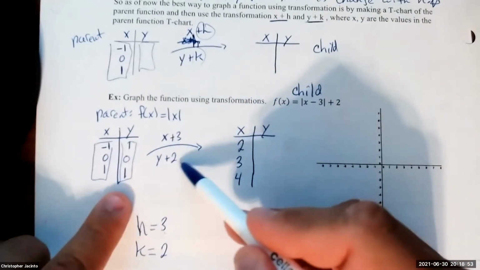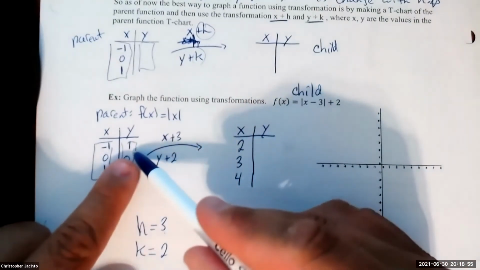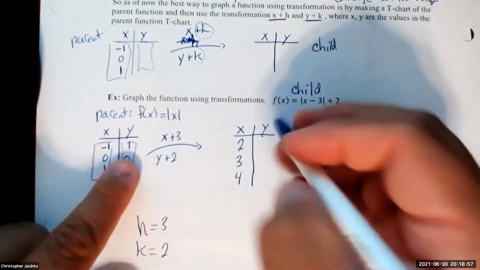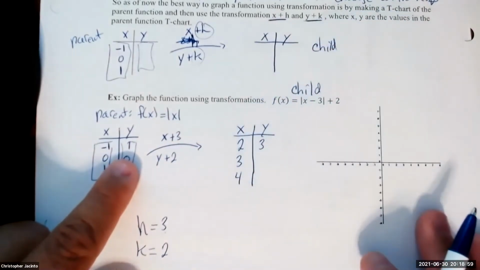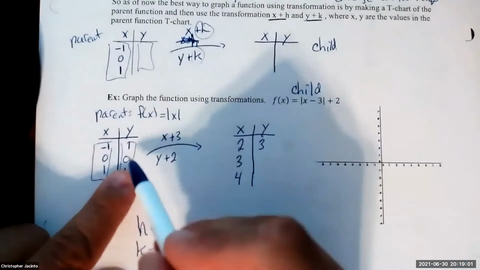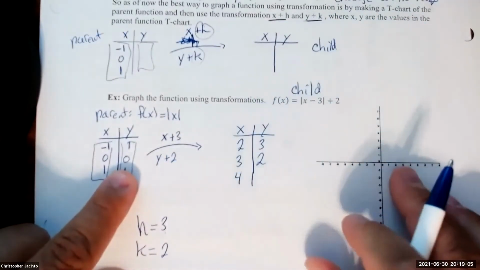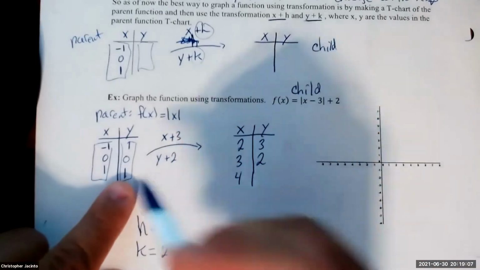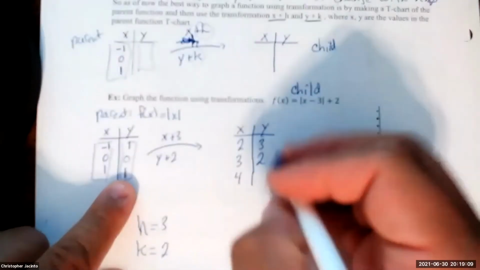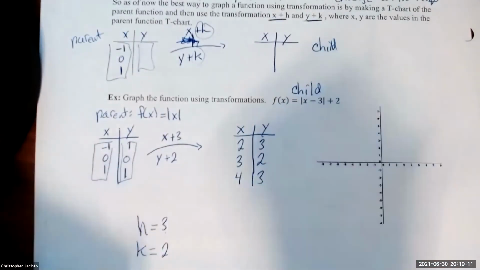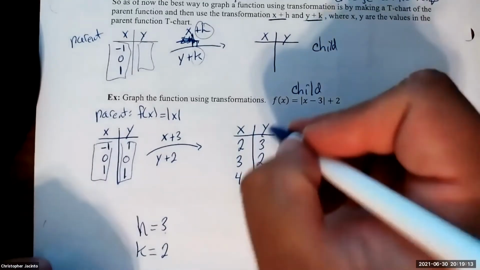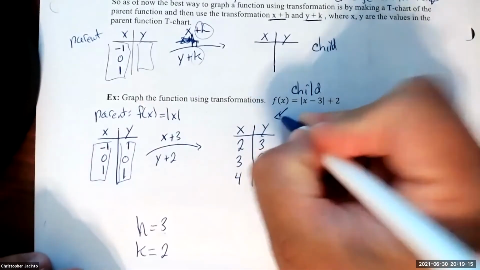Because it says y plus 2. So 1 plus 2 is 3. 0 plus 2 is 2. And then finally, 1 plus 2 is 3. So this represents this graph there.